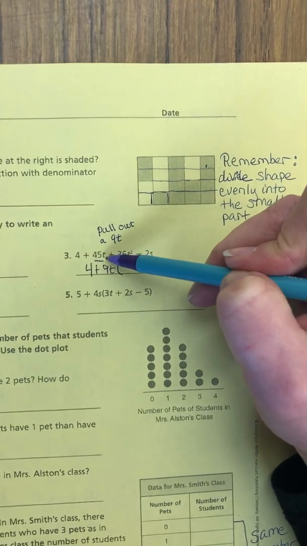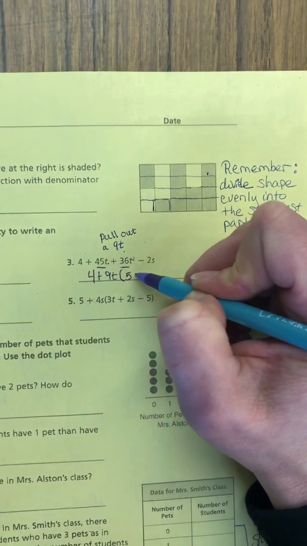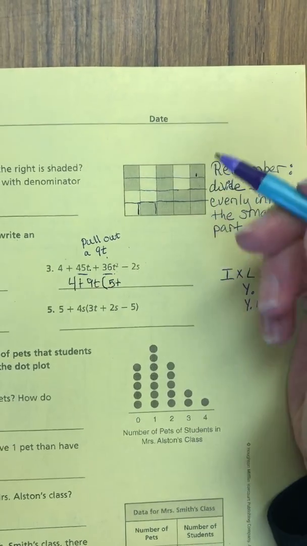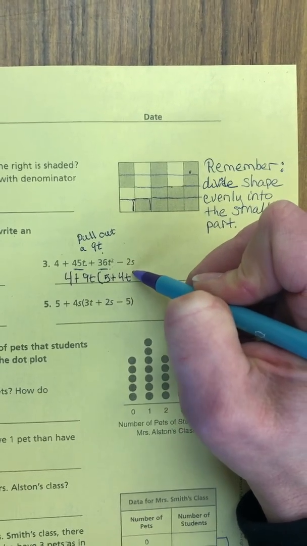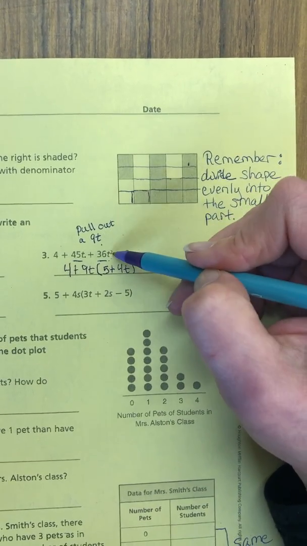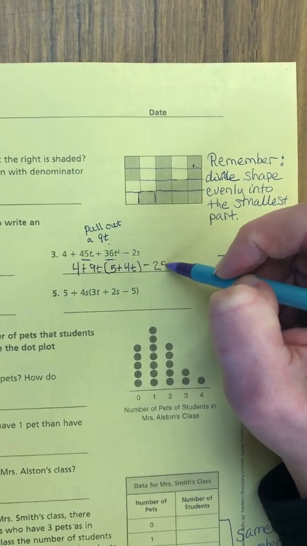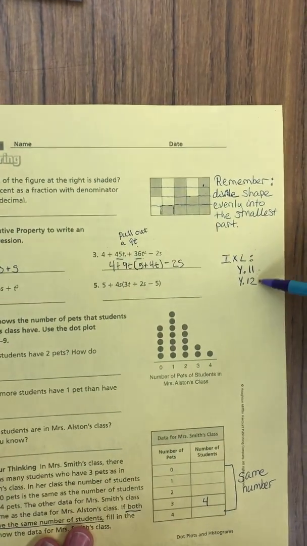Well, Mr. Wilson, if I divide 45T by 9T, what do I get? 5. Awesome. Plus, if we divide 36T squared by 9T, we get 4T, because remember, T times T is T squared. And then we're going to leave minus 2S. All right. Again, I encourage you to go to IXL Y11 for this.